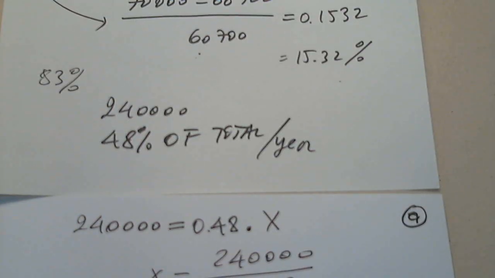So let's divide $240,000 by 0.48, and that is 500,000. Very good. And that's the total budget for the year.